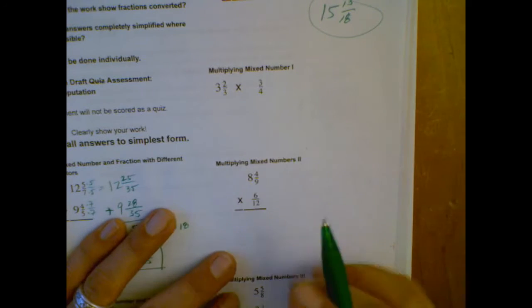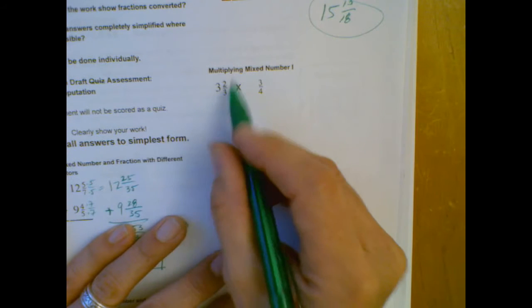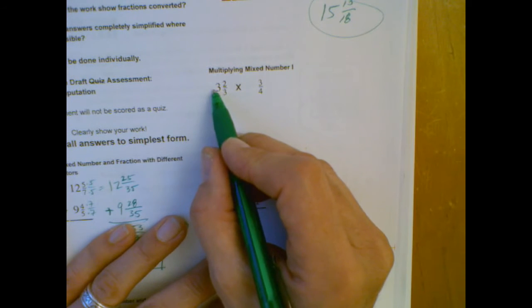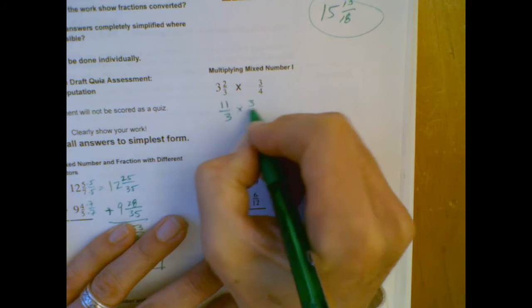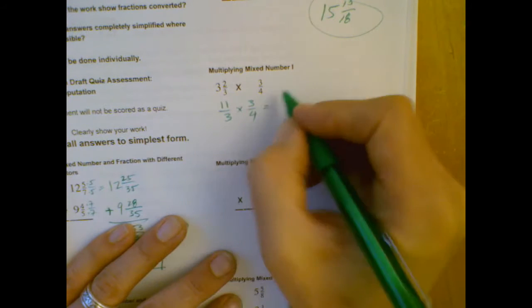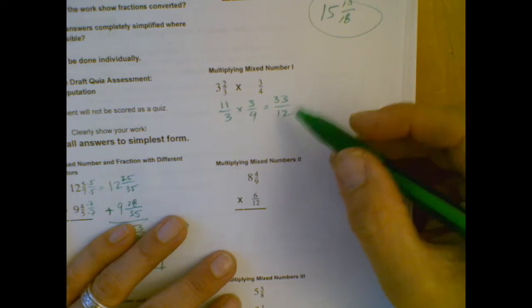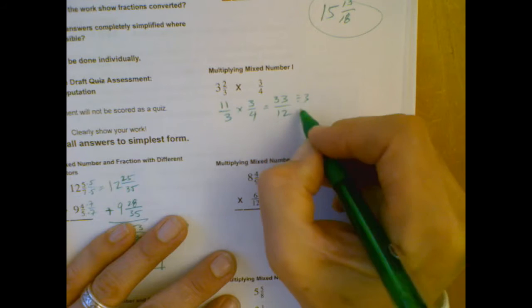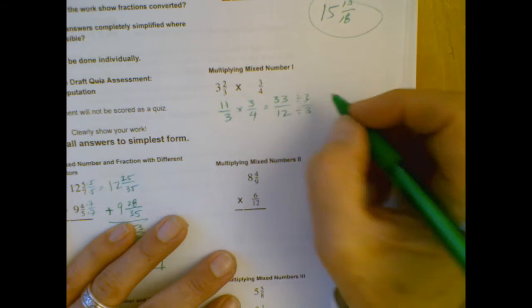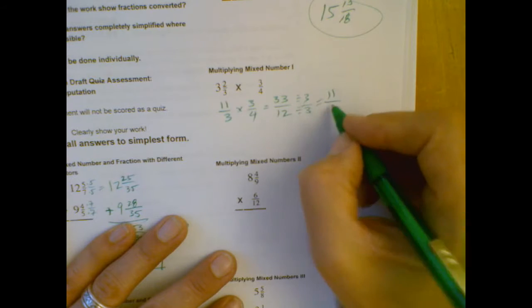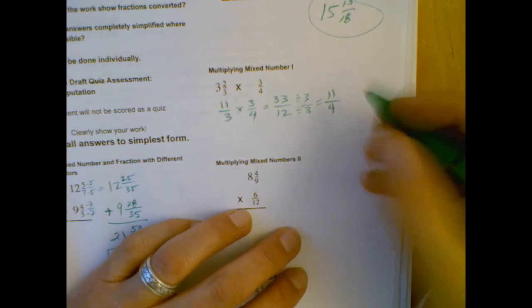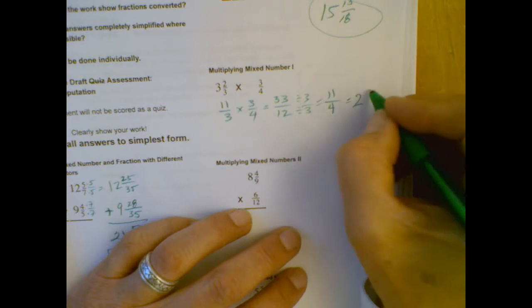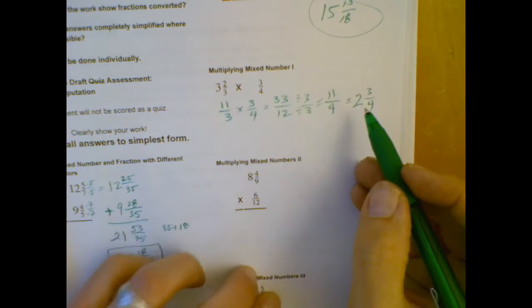Now, looks like we have some multiplying. So the first thing we're going to do is change this to an improper fraction. 3 times 3 is 9, plus 2 is 11. So 11/3 times 3/4. Now I could just multiply straight across. When I do, I have 33 over 12. Can this be reduced? Well, yes, it can, because both of these are divisible by 3. 33 divided by 3 is 11. 12 divided by 3 is 4. And as a mixed number, I can get at least 2 4s out of 11 with 3 left over. So that works by multiplying straight across.